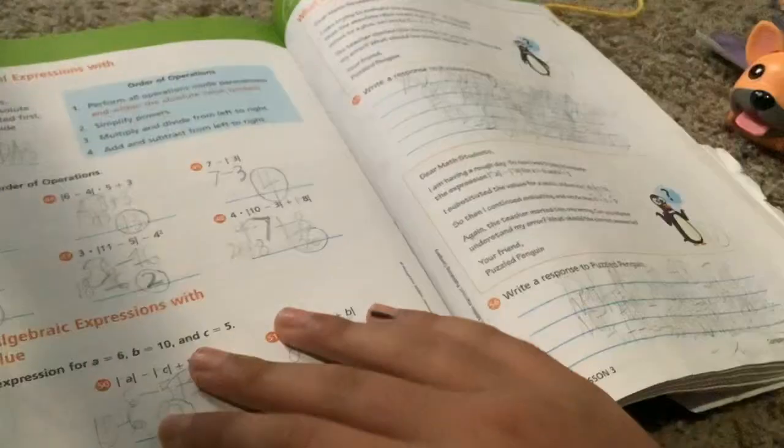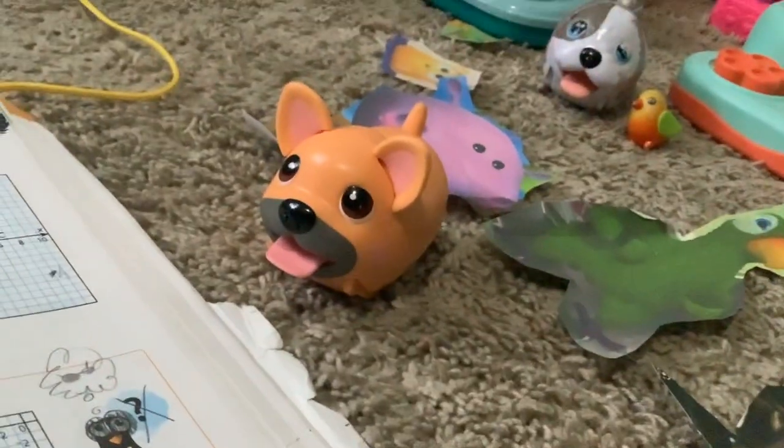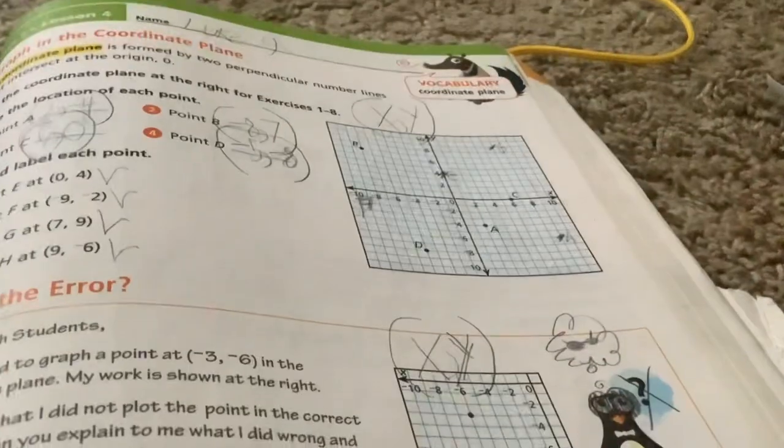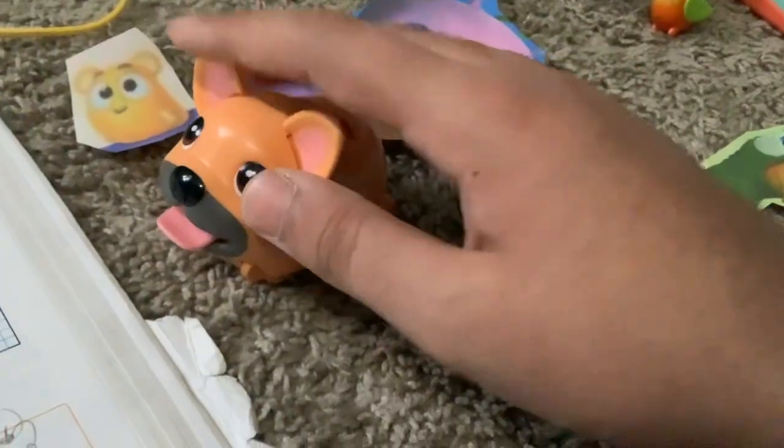Remember when we did absolute value? The absolute value of a number is the positive distance that it is away from 0. Never negative. However, we are also going to be learning about the coordinate plane. What is the coordinate plane? That's a good question, Squeak.